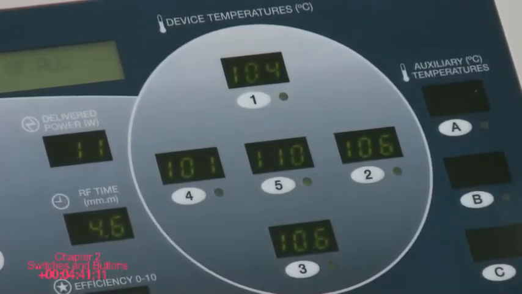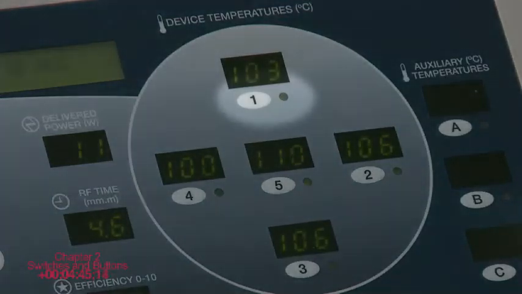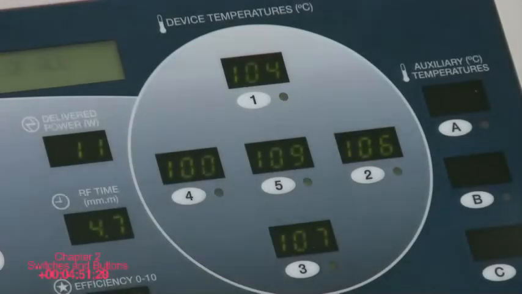Device temperatures, degrees centigrade buttons and LEDs. Each device temperature display has an accompanying button with a number on it and a green LED. Pressing the button switches the LED on and off. When the LED is on, the reading of that temperature sensor is used in the temperature control algorithm. If the LED is off, the displayed value is not used in the calculation of the average device temperature.